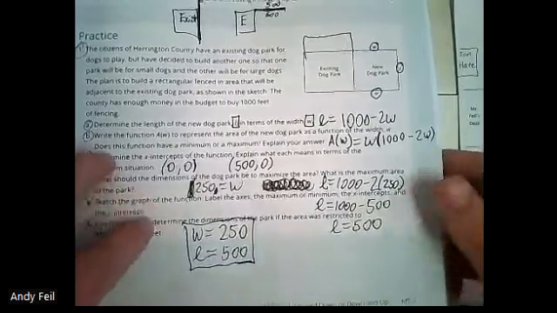All right. Get your books. Now, today we're going to be dealing with vertical motion.